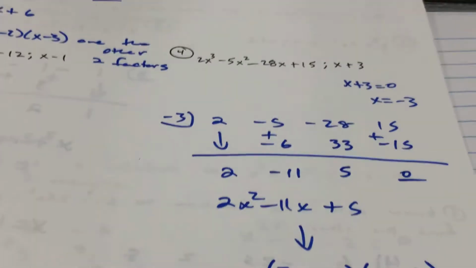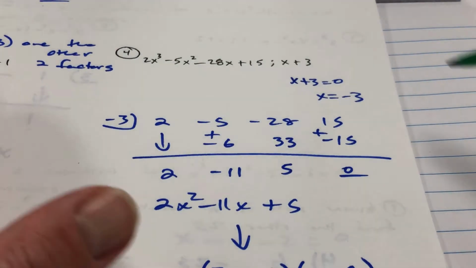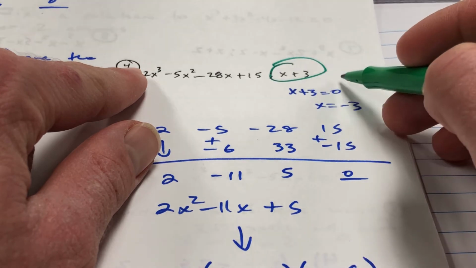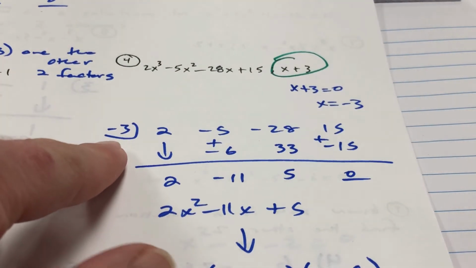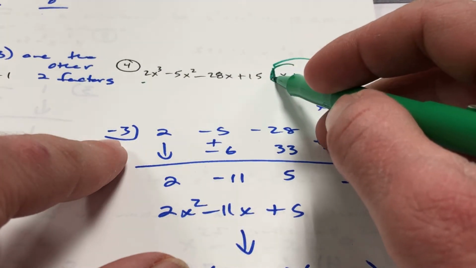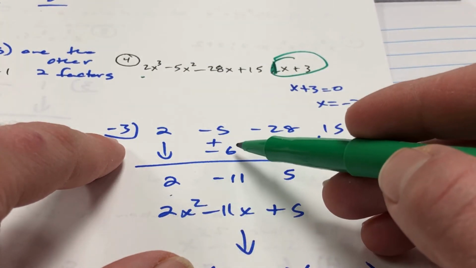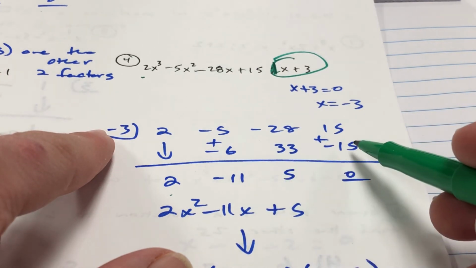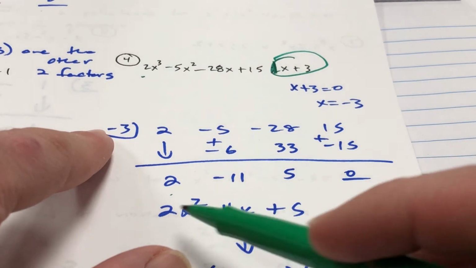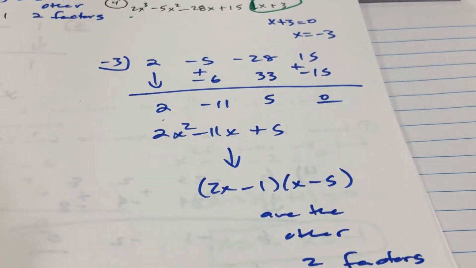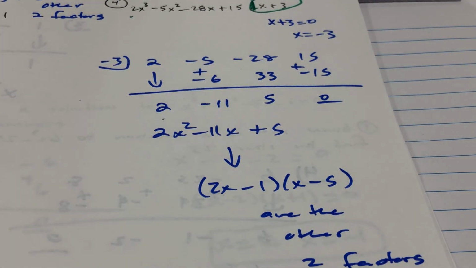All right, so let's try that with number 4 here. I'm going to take this, and I'm just going to pretend like I'm doing this divided by this. So I set x plus 3 equal to 0. x is negative 3. That goes in the cubby. Bring the 2 down because you're doing 2 divided by 1 there. Negative 3 times 2 is negative 6. Add them up. Negative 3 times negative 11 is 33. Add them up. Negative 3 times 5 is negative 15. Add them up. 2x squared minus 11x plus 5. That factors easily by guess and check. 2x minus 1, x minus 5 are the other 2 factors.